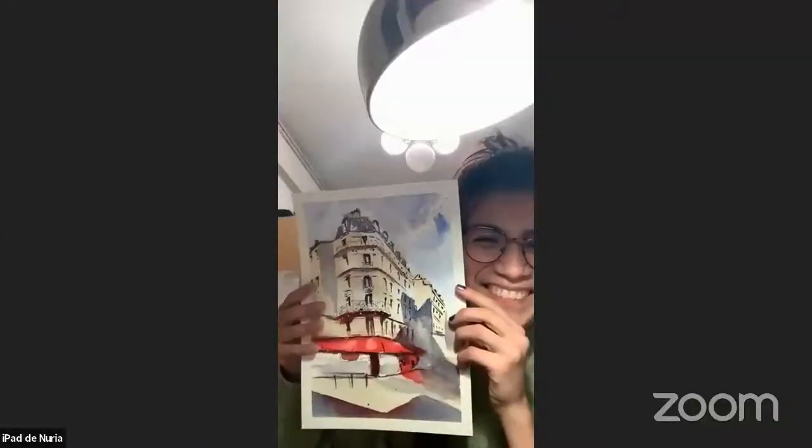Yeah, so nice. I love how deep everyone's shadows are. This looks great. So good.